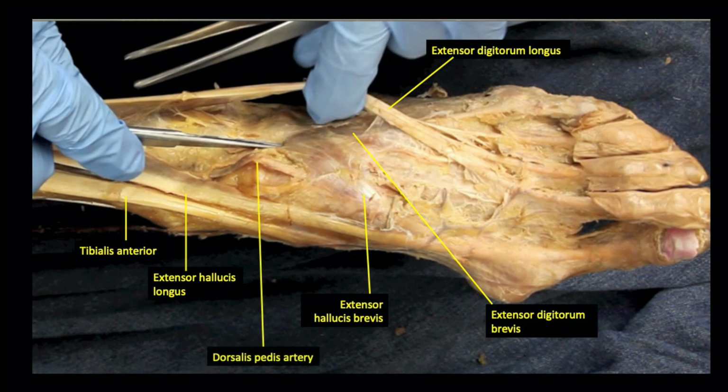Also note in this image the dorsalis pedis artery. This artery is a continuation of the anterior tibial artery onto the dorsum of the foot. The pulse of this artery is used clinically to assess blood flow to the lower limb.